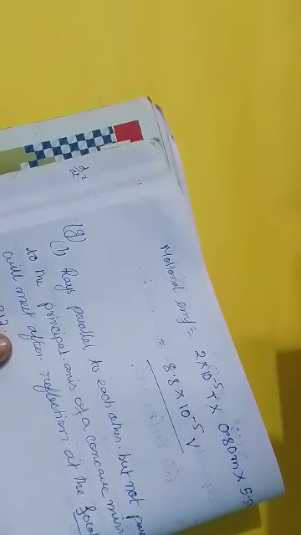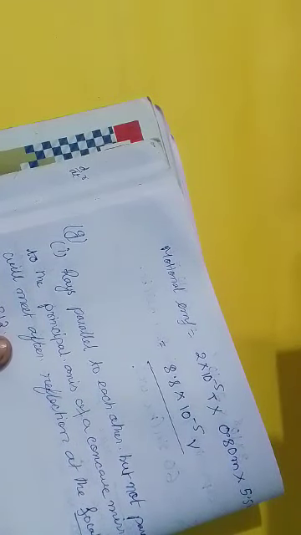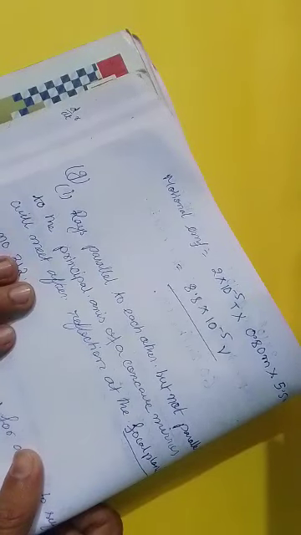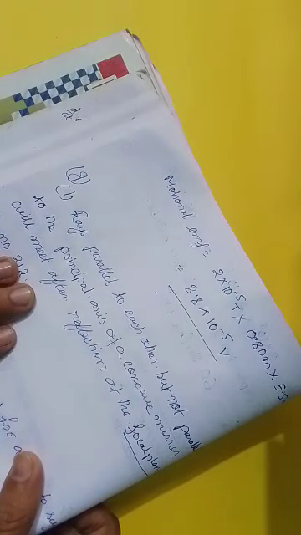So the rays parallel to each other but not parallel to the principal axis of a concave mirror will meet after reflection at the focal plane.